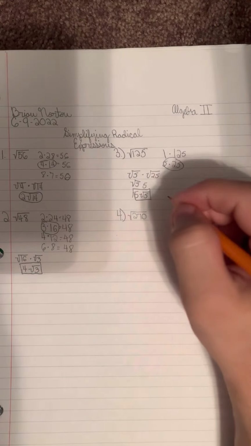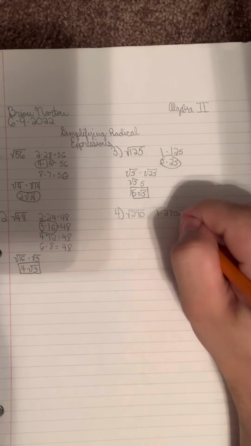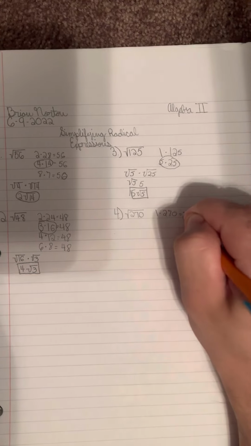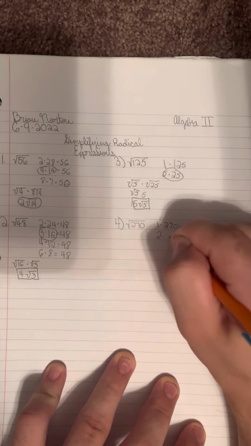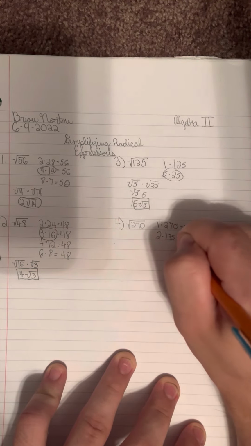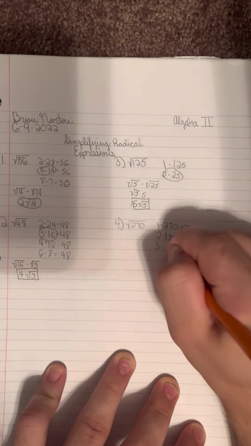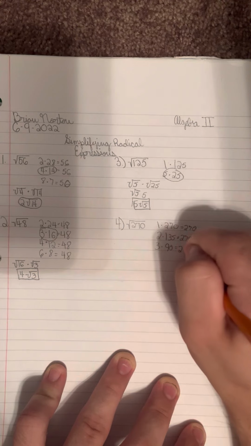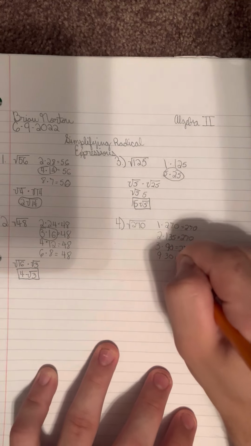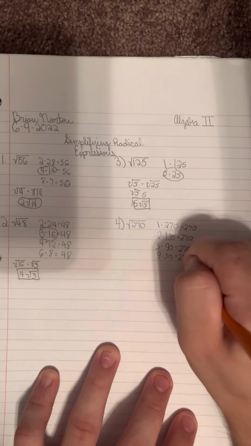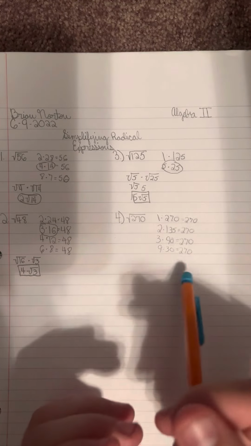So for 270, we're going to have to write 1 times 270 equals 270. 2 times 135 equals 270. 3 times 90 equals 270. And then 9 times 30 equals 270. So our only perfect square in all of these factors is 9.